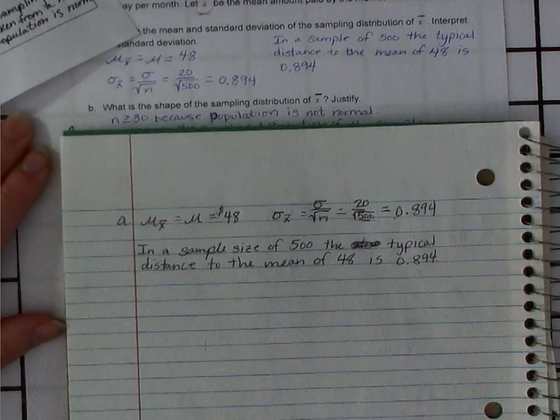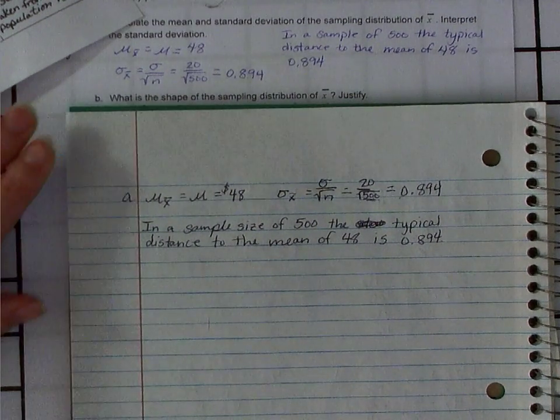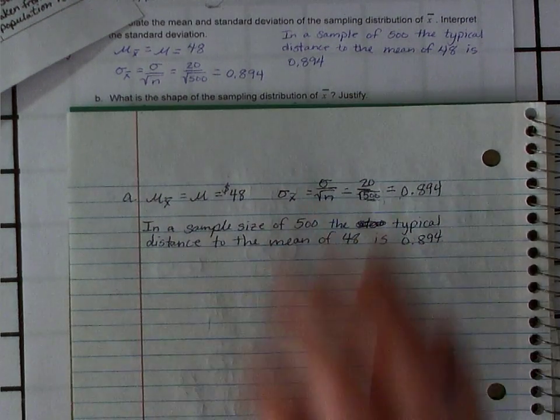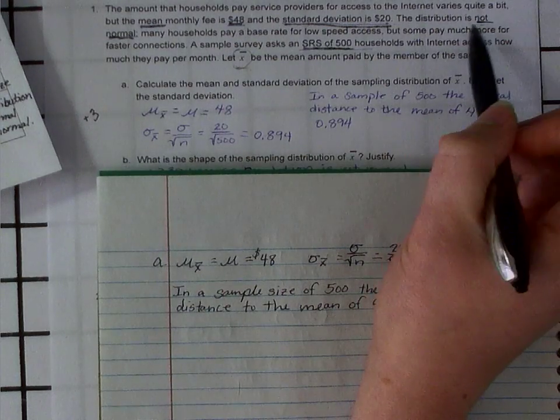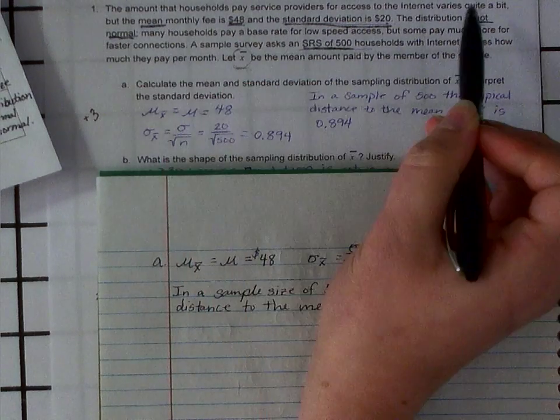The second part of the question says, what is the shape of the sampling distribution? You'll remember I said up at the top it was important to note that our population was not normal.